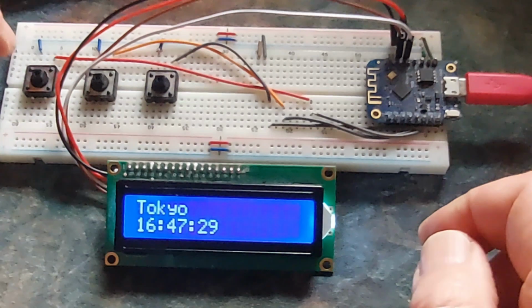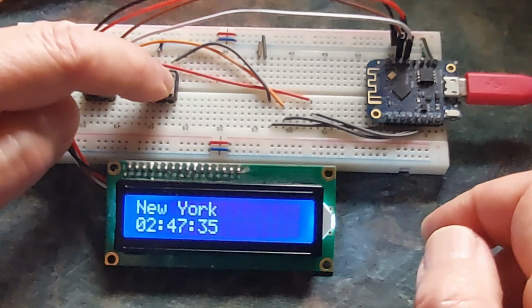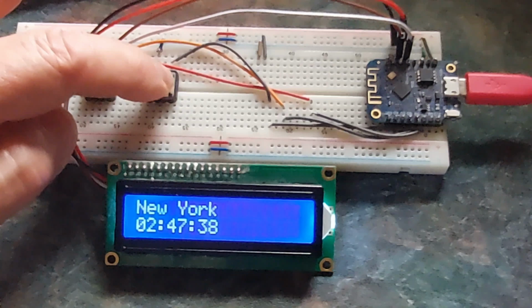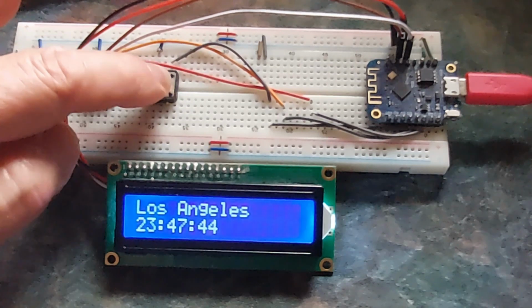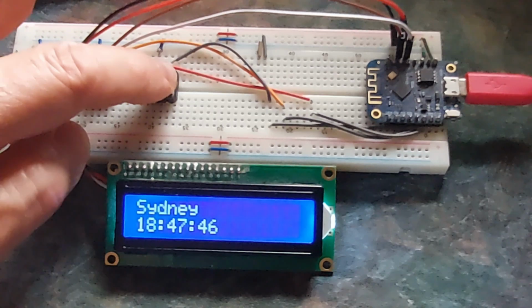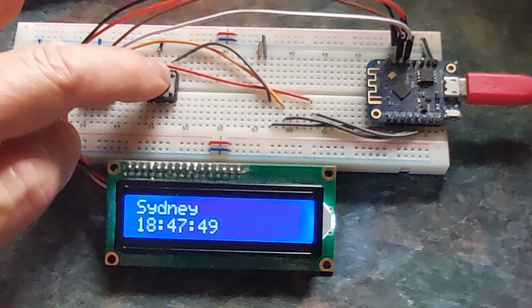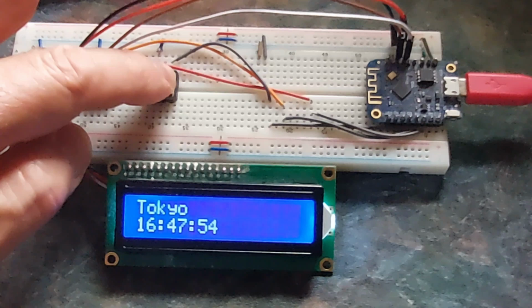So we go to Cape Town, London, 2 hours. New York, it's about 5 hours. Los Angeles, it's 11 o'clock, nearly 12 o'clock at night. Sydney, it's 6:30. And Tokyo is nearly 5.